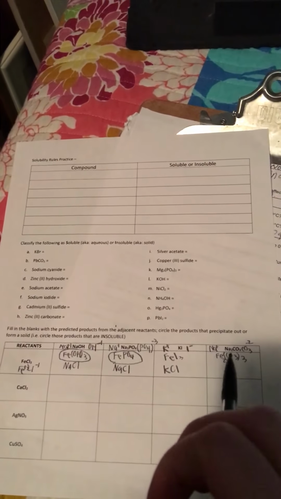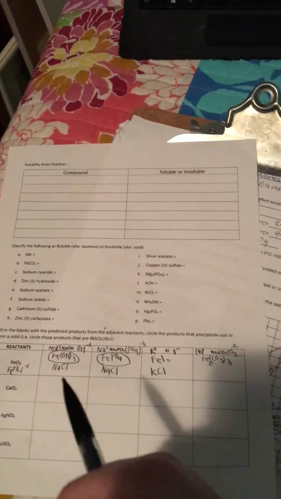I know it's a lot, but just remember your charges, and you should get this pretty easily. And now our last thing, we have Na and Cl, same thing we did in the first two. So I'm just going to write NaCl. All right, and now we're going to look at our solubility rules. Let's look at Fe2(CO3)3 first.